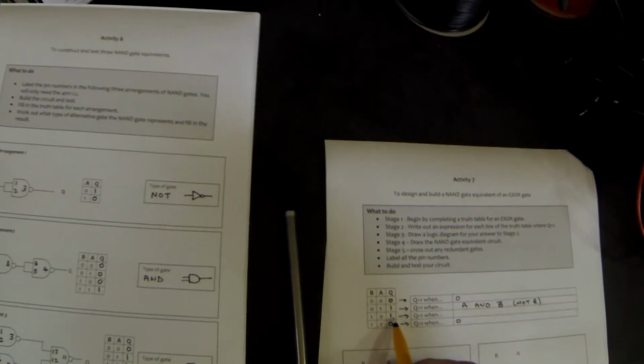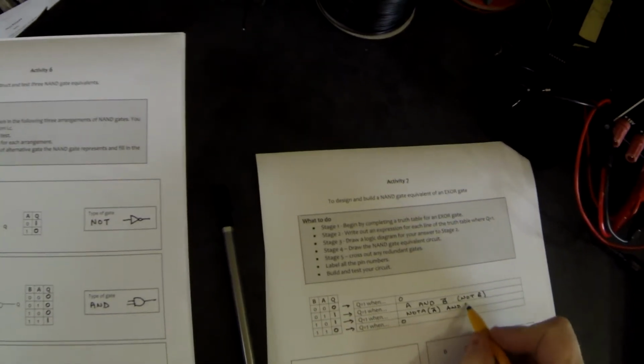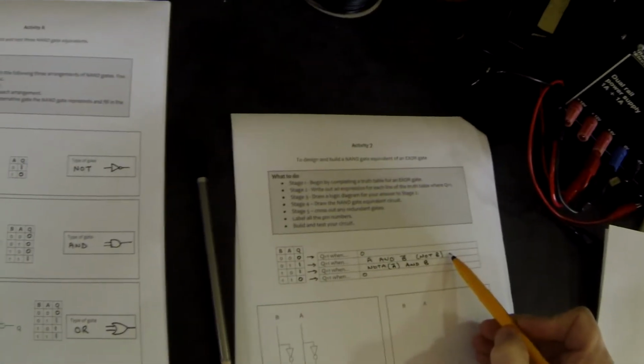So in the next line, Q is a 1 when not A and B. So not A, and here I'll write it like this, and B.